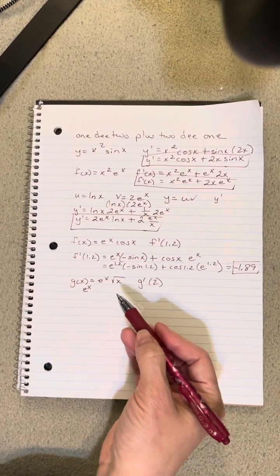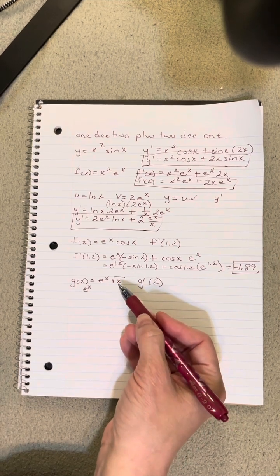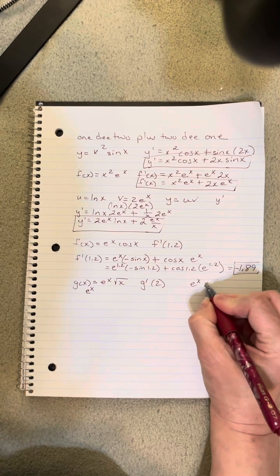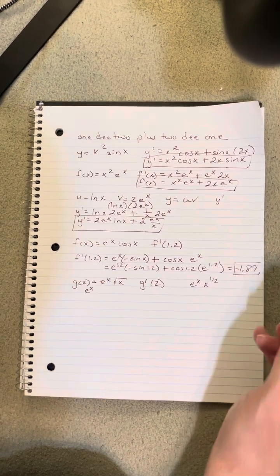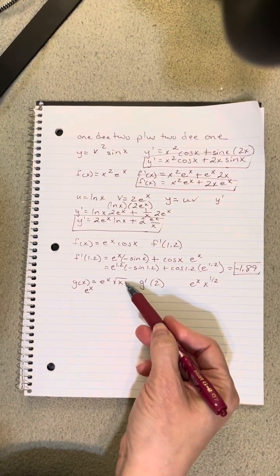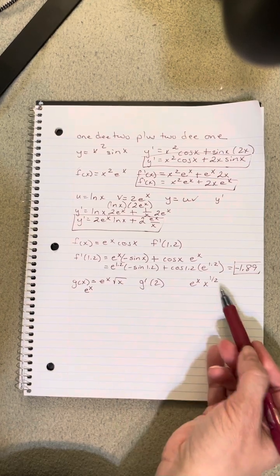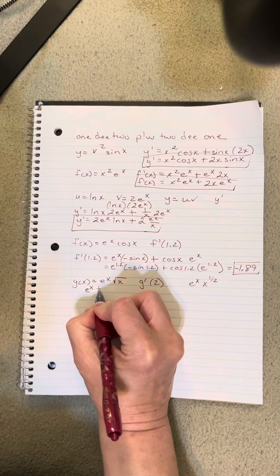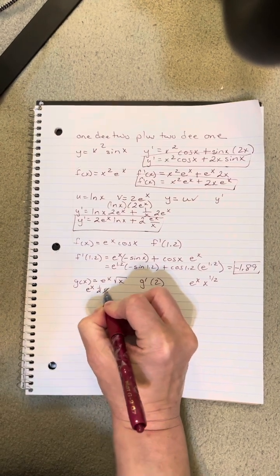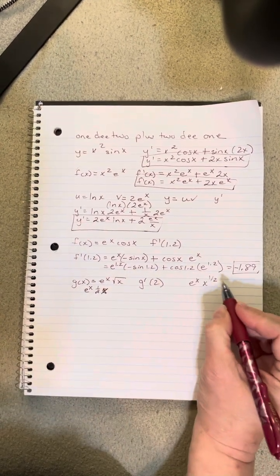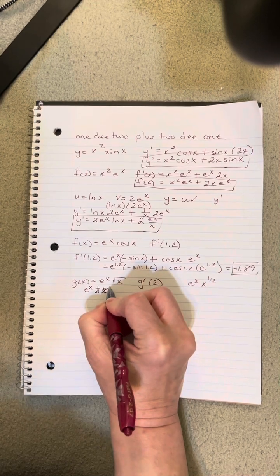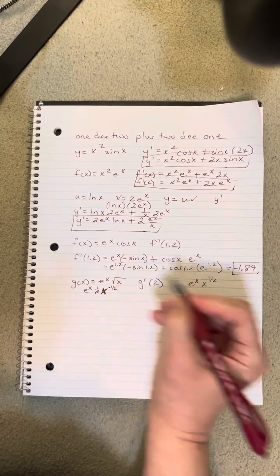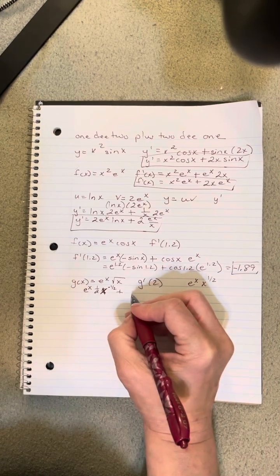Now, before I derive this part, I need to fix it so that it says e to the x, and then x to the 1/2, because remember that's an implied exponent of 1 and the denominator is the root number of 2. So now when I derive that, the half comes down, and it's e to the x, to the, and a half minus a whole is negative 1/2. All right, and then I have my plus 2.